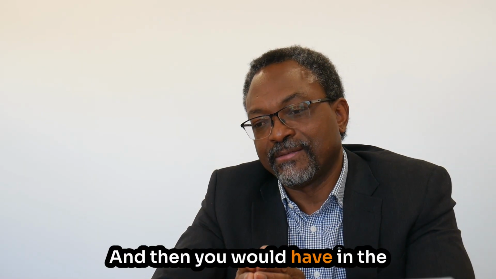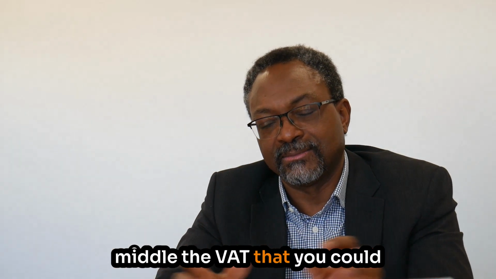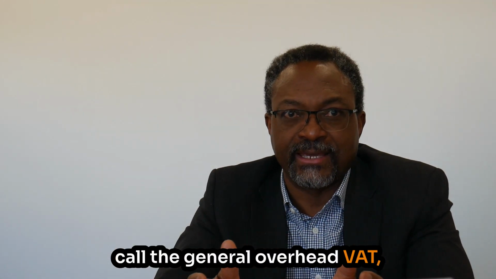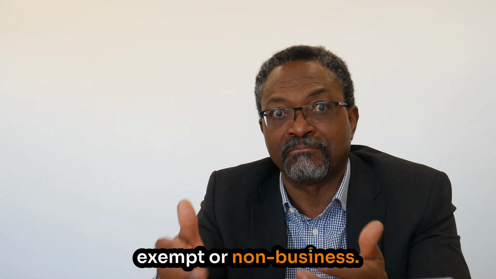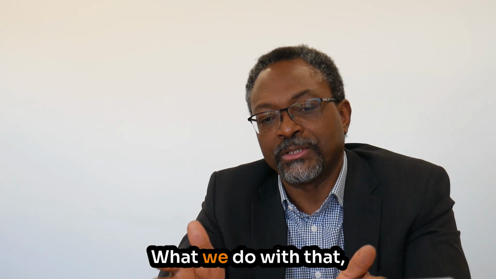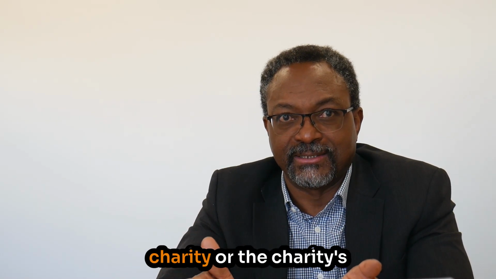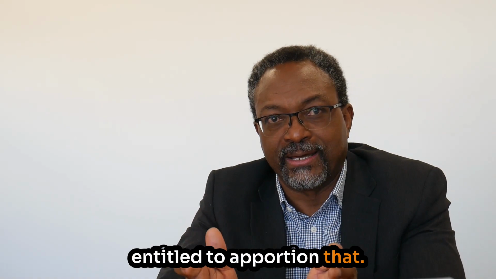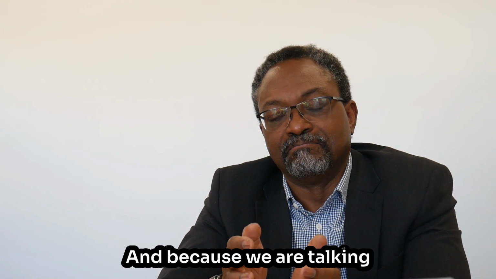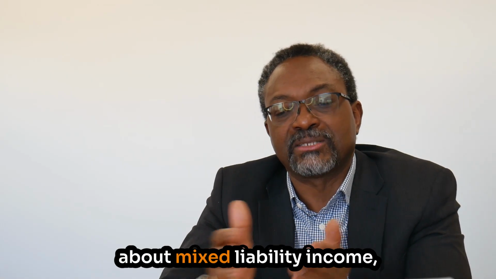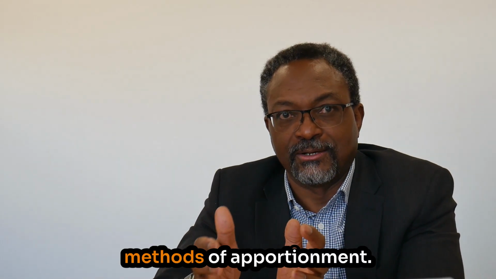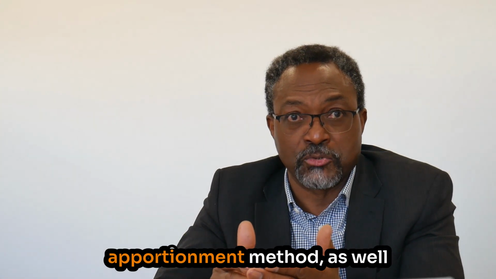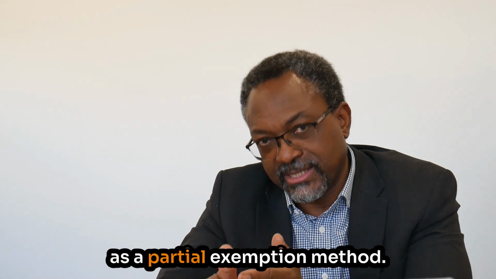And then you would have in the middle the VAT that you could call the general overhead VAT, the residual VAT, which doesn't relate to either taxable, exempt or non-business. What we do with that, we apportion that for the charity, or the charity is entitled to apportion that. And because we're talking about mixed liability income, they have to have two methods of apportionment. So the business, non-business apportionment method, as well as a partial exemption method.